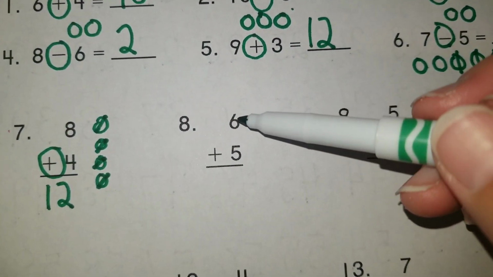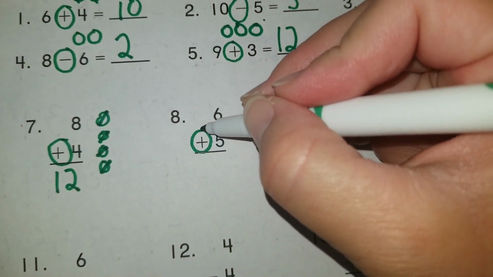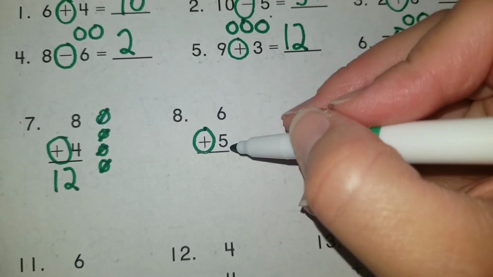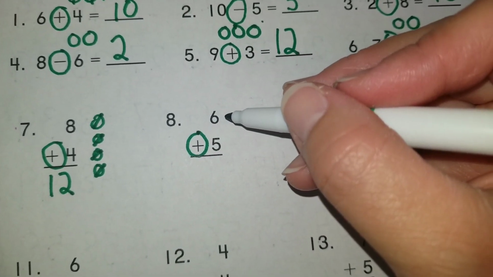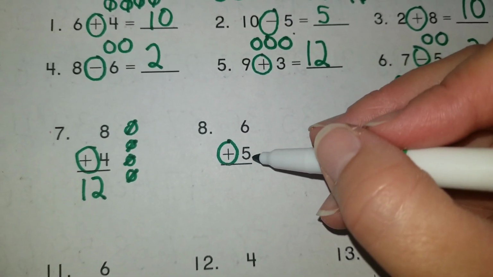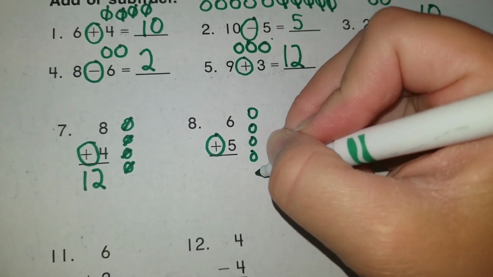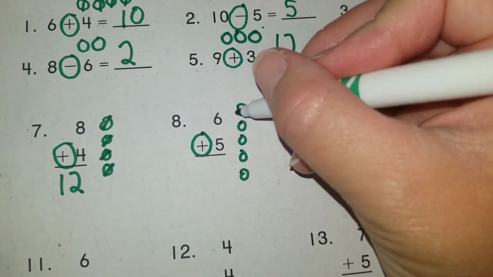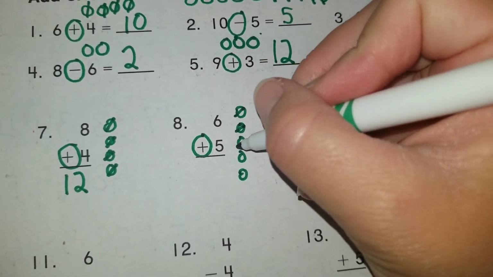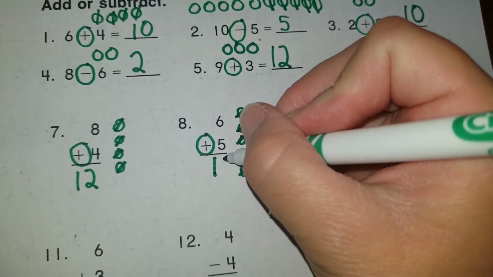Alright, so now I have 6 plus 5. Here is addition because I have a plus. So I'm putting these two numbers together. Now, I say 6. I put 6 in my head, and I have 5 more. 1, 2, 3, 4, and 5. I'm going to count 5 after 6. So I say after 6 goes 7, 8, 9, 10, 11. 6 plus 5 is 11.